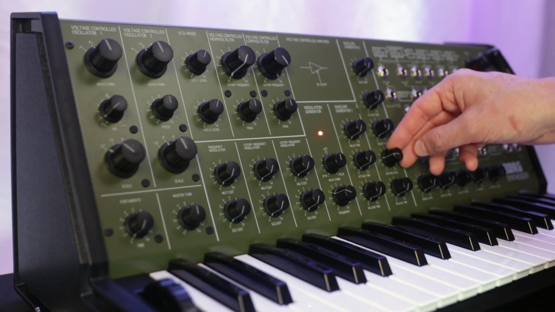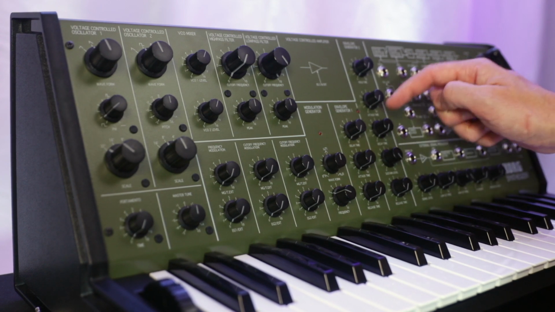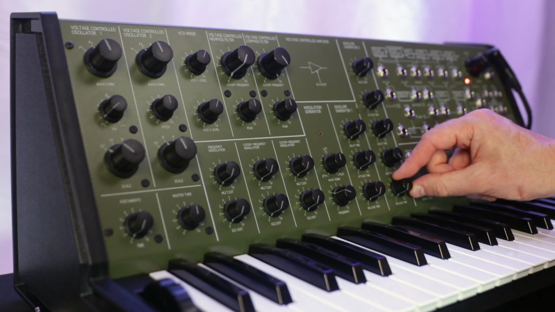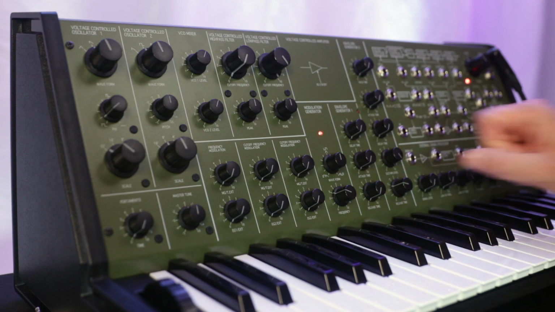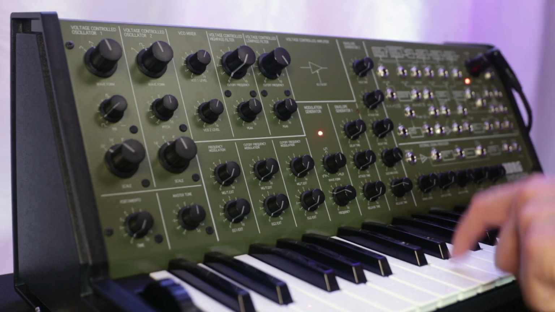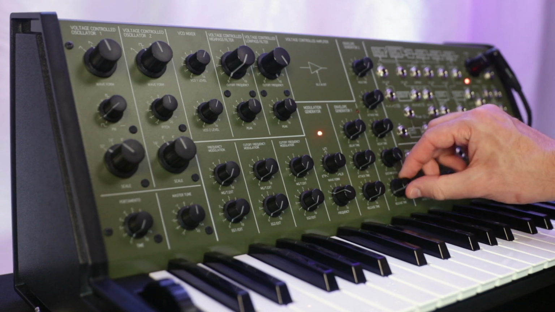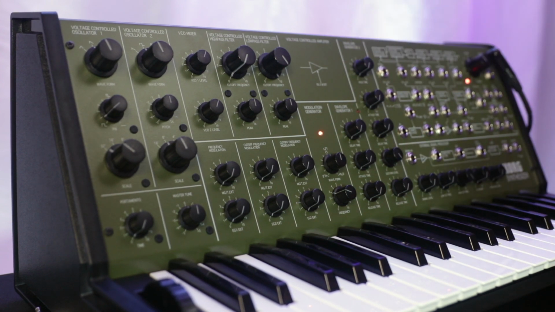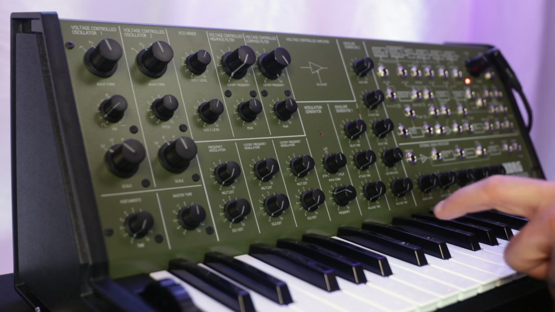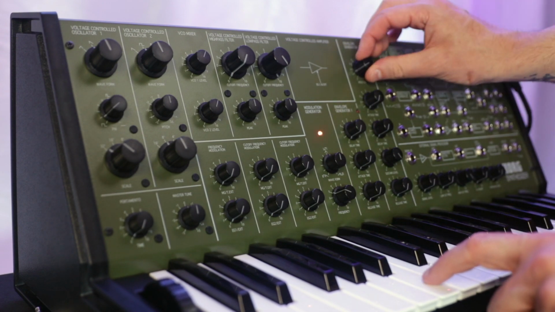For now, let's bring our sustain up, the decay all the way down, the attack time all the way down, and let's look at the release. And the release is how long the note lasts after you let go. Now, up on top we have something called the hold time, and the hold time simulates how long you're actually holding the key down.